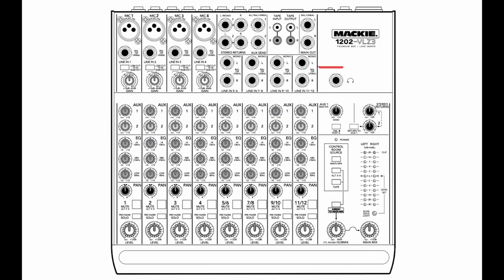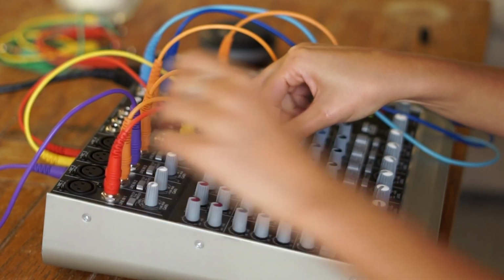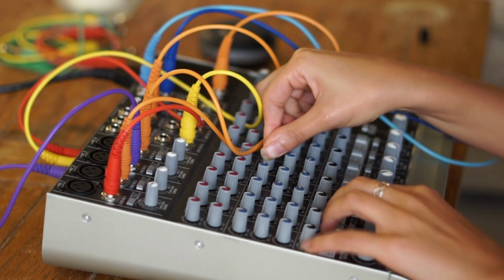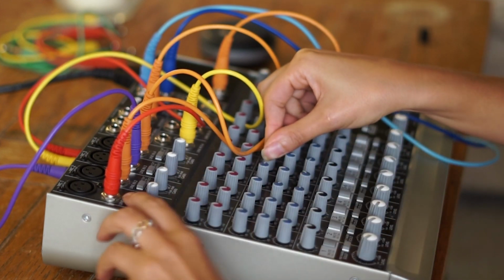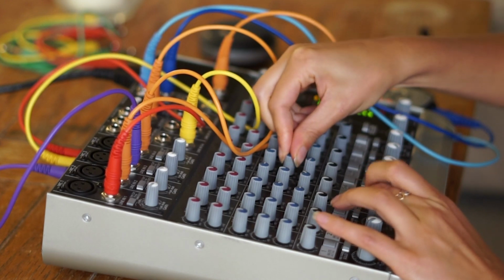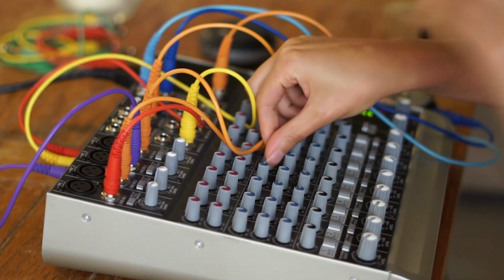My personal introduction to working with feedback in this way was through no-input mixing, in which you take the outputs of an analog mixer and you run them back into the mixer's inputs, causing it to self-oscillate. You can tune the tones that emerge from feedback patches like this by adjusting the gain knobs and the EQ settings on the mixer. But the results are always inherently chaotic and unpredictable, which is part of the reason why I love this technique so much.